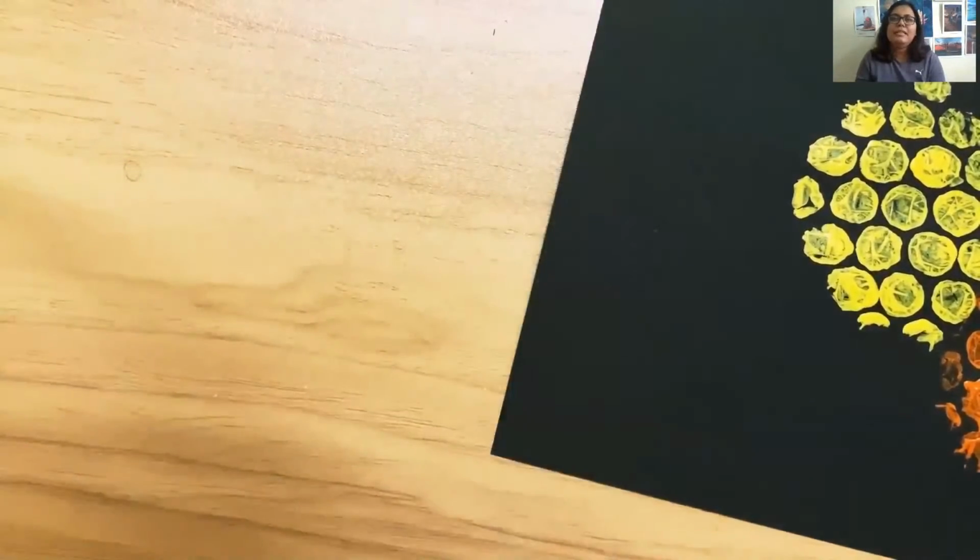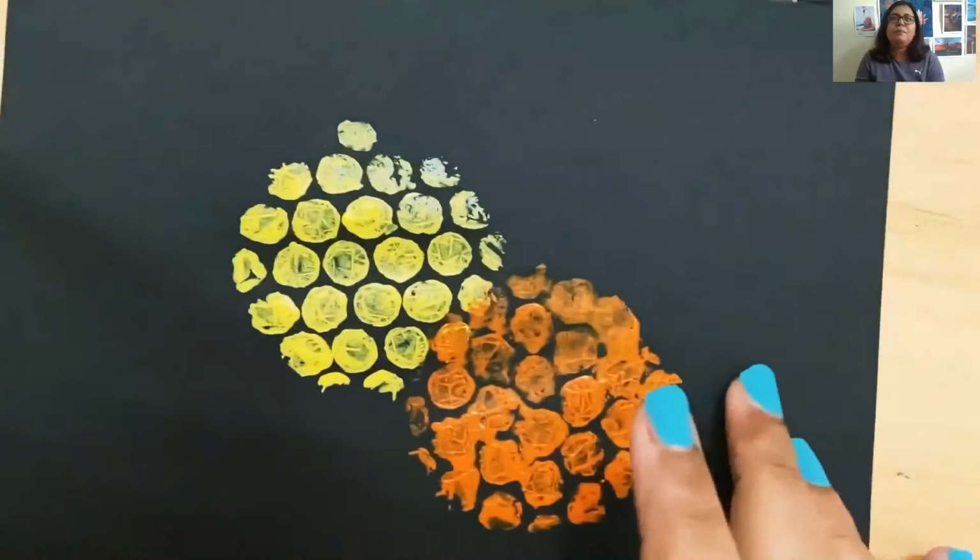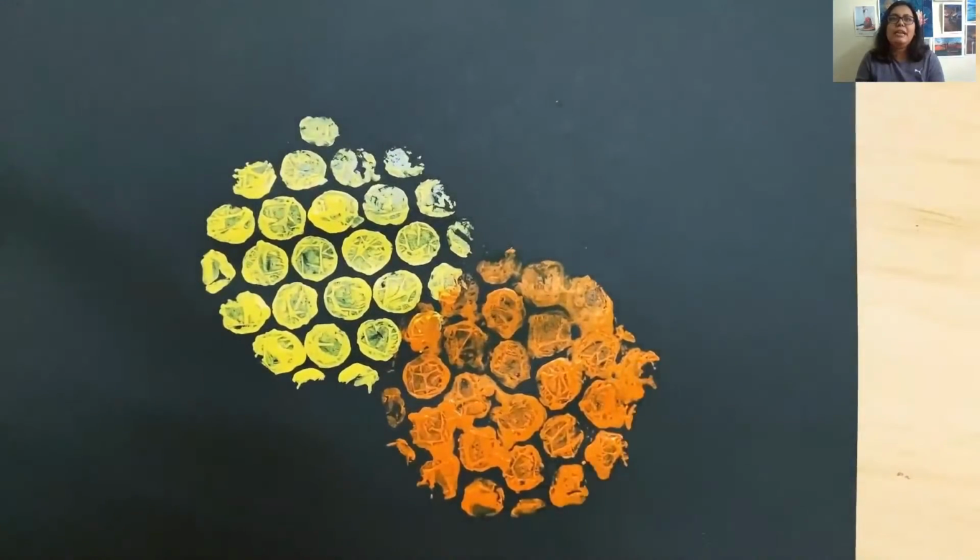Okay, and then the same thing, just flip the paper onto the smooth side and then press downwards with your hand.